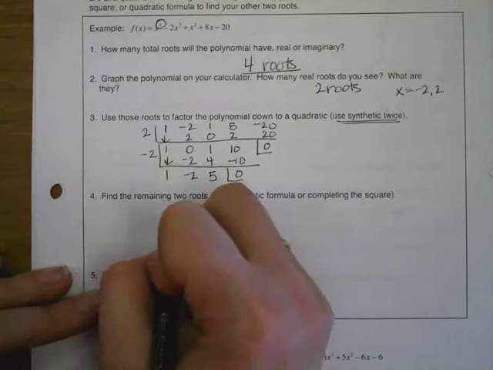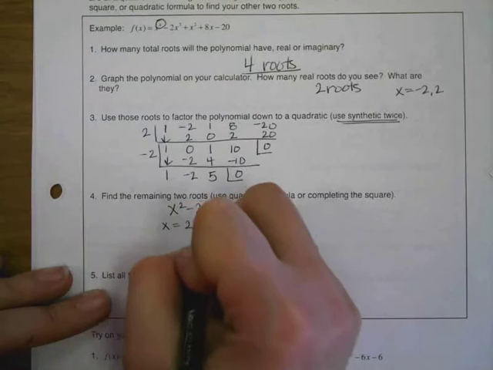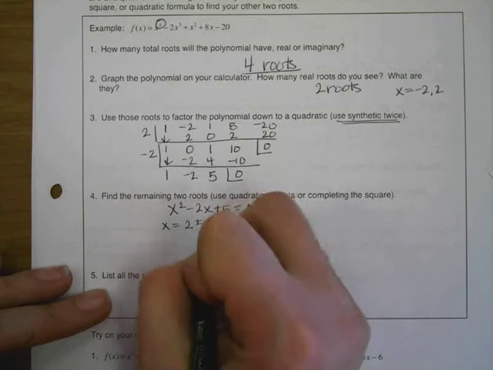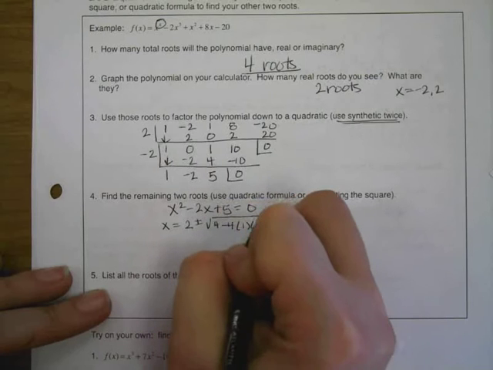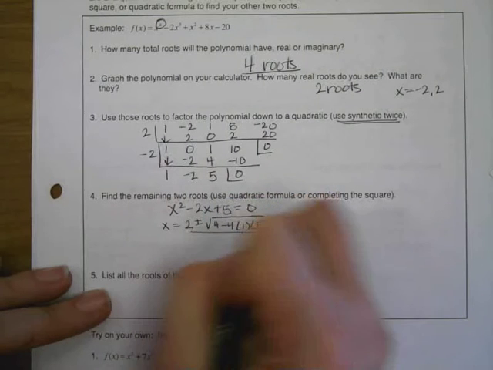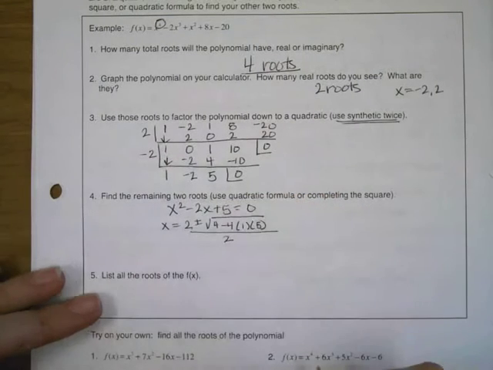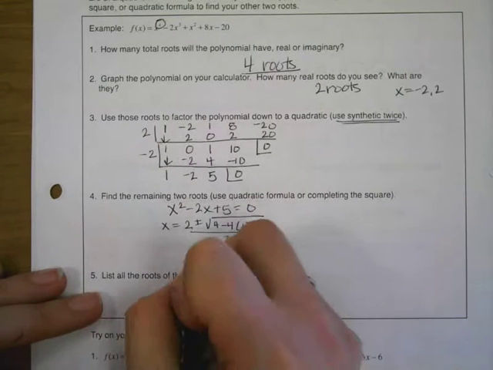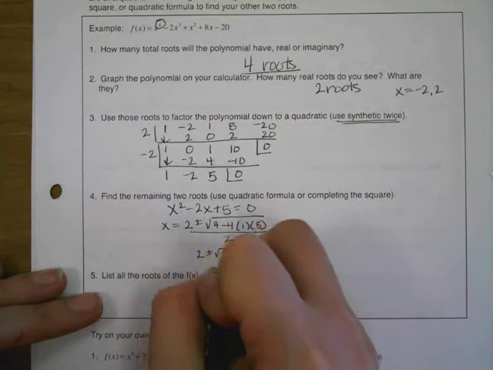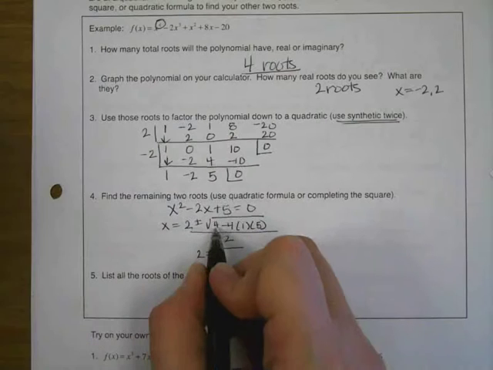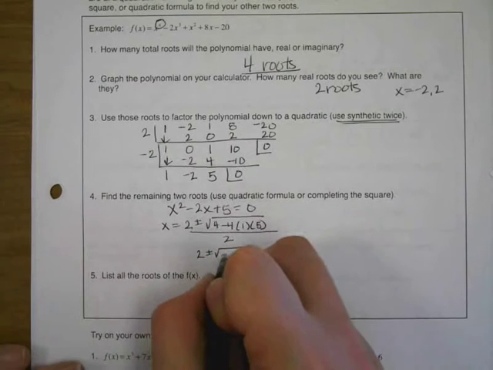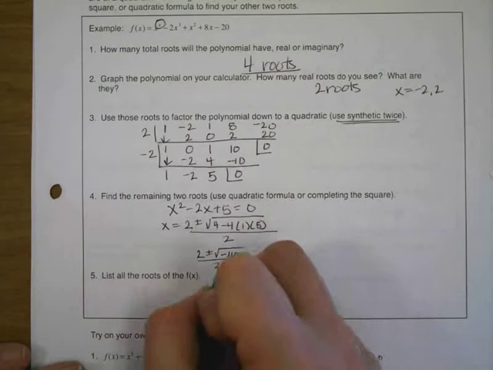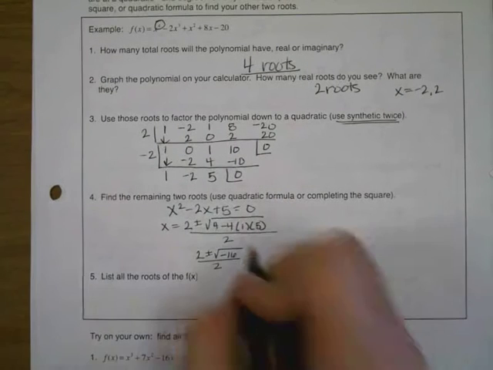All right, so x equals 2 plus or minus the square root of, that would be 4 minus 4 times 1 times 5, all over 2. So I'm going to get 2 plus or minus the square root of, this will be 4 minus 20, so negative 16, over 2.